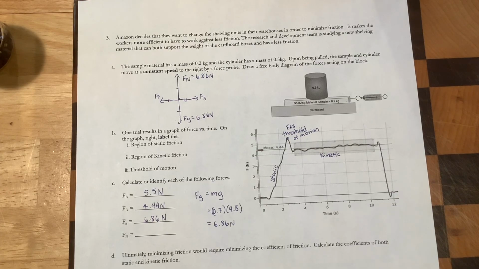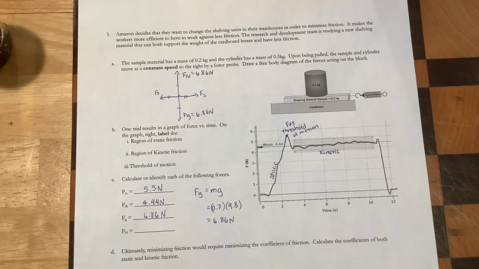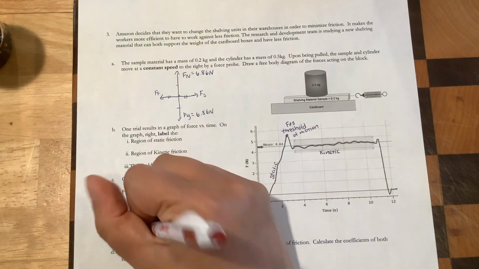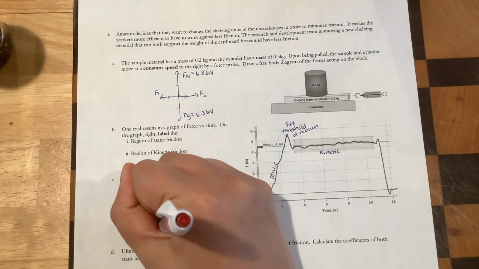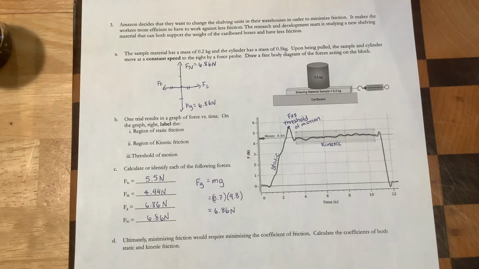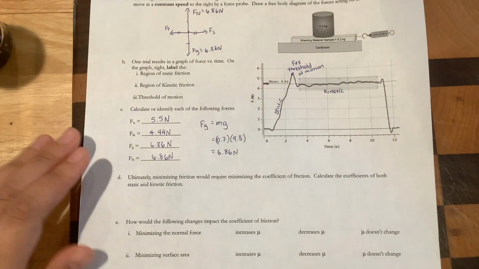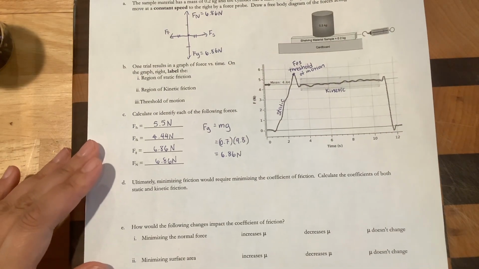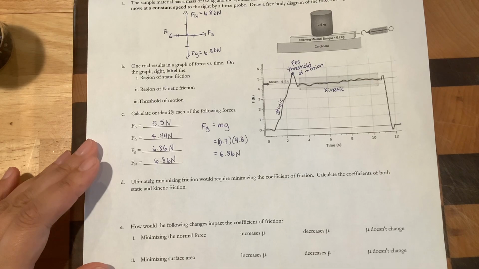When I've highlighted and underlined or bolded words like constant speed, that's for a reason, because I want you to see that the forces are canceling out. It's in equilibrium from unit 1. Now, ultimately, what this employer has to do is minimize friction. We're going to try and calculate these coefficients of friction so they can figure out how to make those smaller.